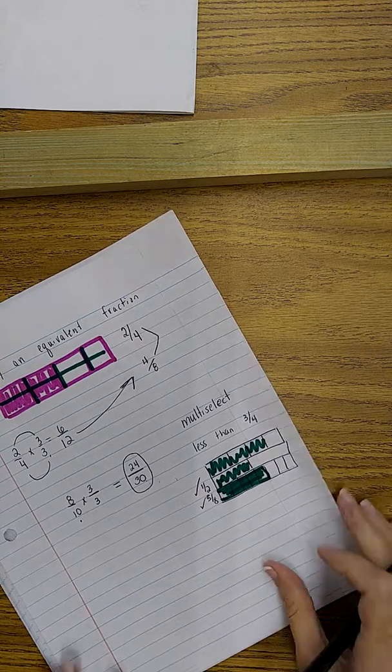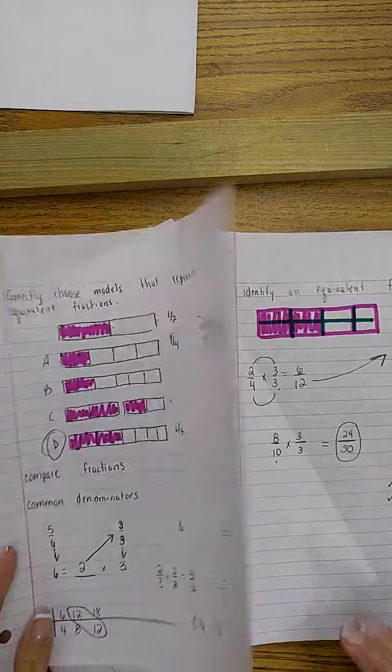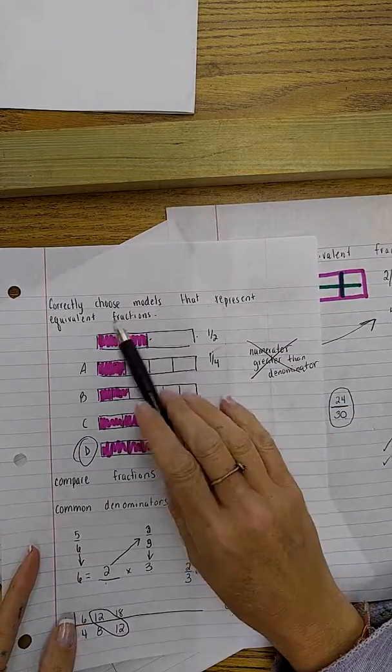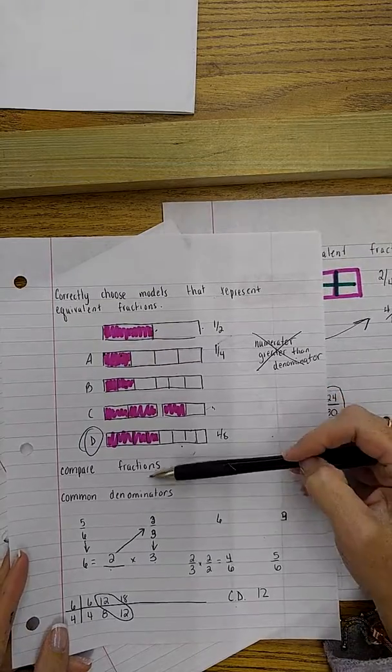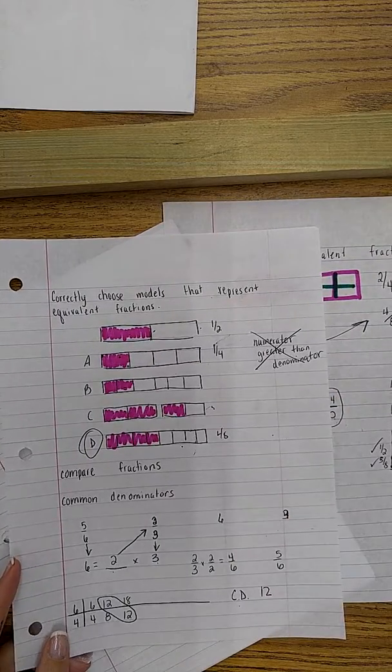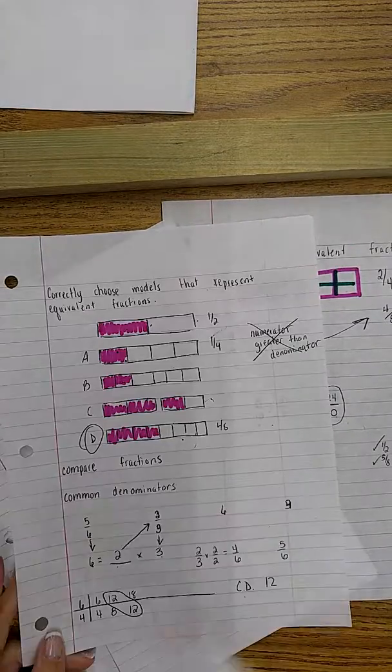So that is actually all of the review, the different types of questions that they will be tested on. Correctly choosing models to represent equivalent fractions. This should be really easy for the children. They're able to see it. Comparing fractions. That's all this information that we had here.